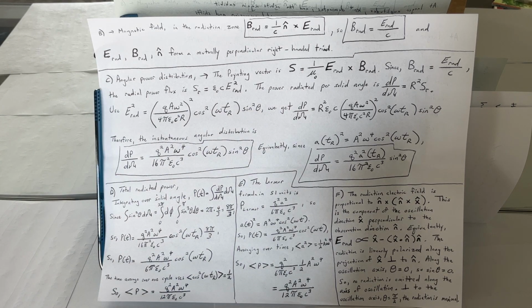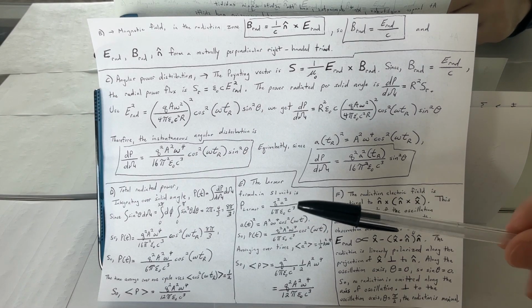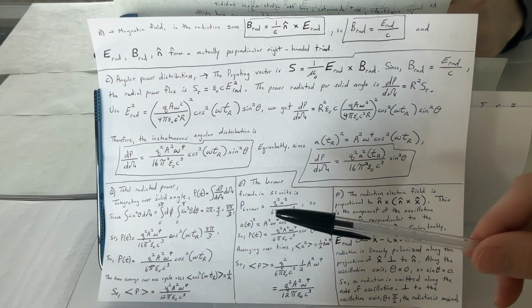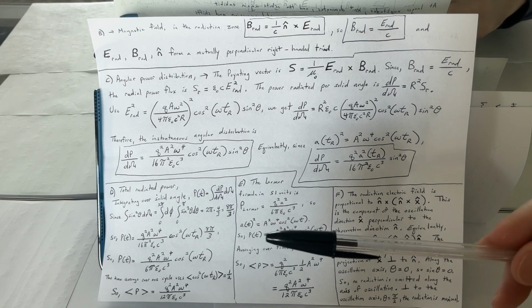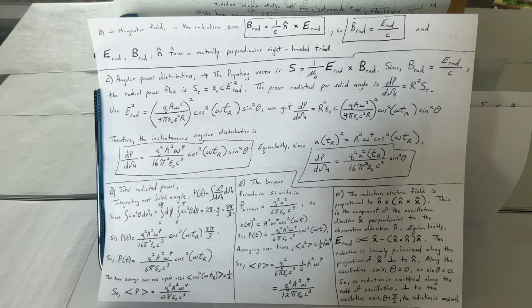Okay, so moving along to part E. Part E, compare this with the Larmor formula and show consistency. So the Larmor formulation in SI units is P_Larmor equals q² a² / (6π ε₀ c³). So a(t)² equals A² ω⁴ cos²(ωt). So P(t) equals q² A² ω⁴ / (6π ε₀ c³) cos²(ωt).